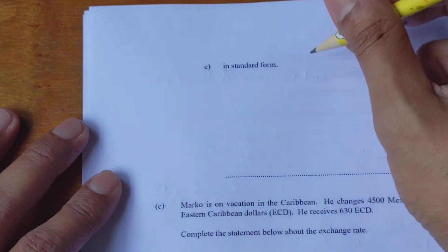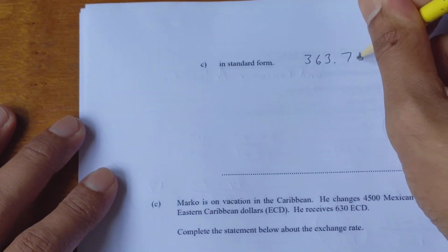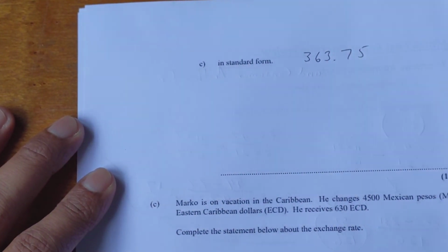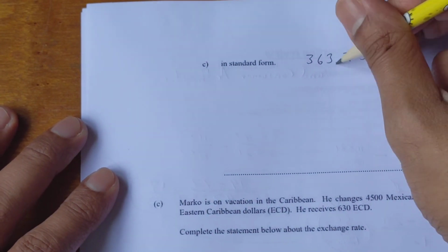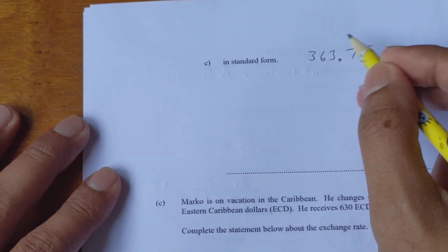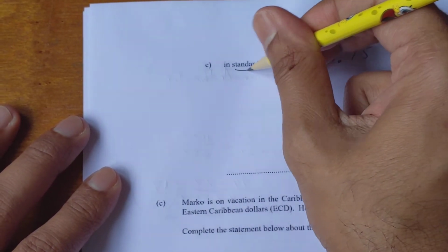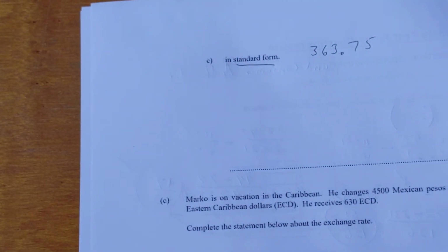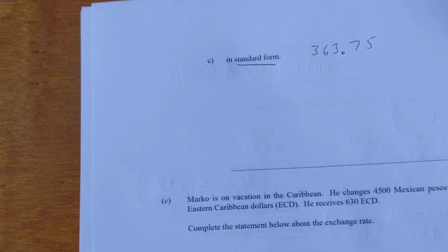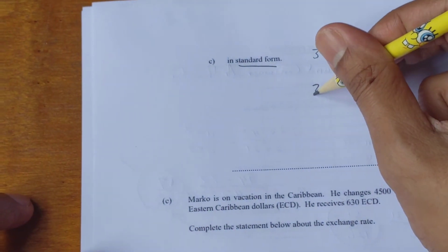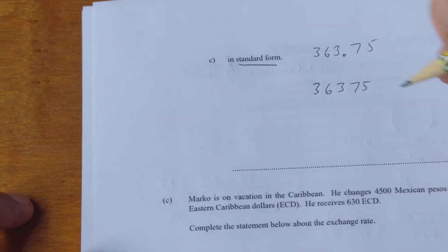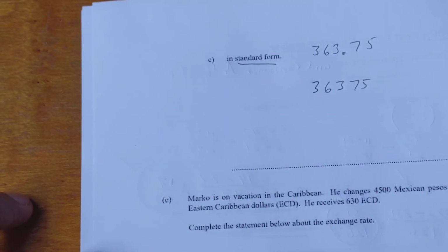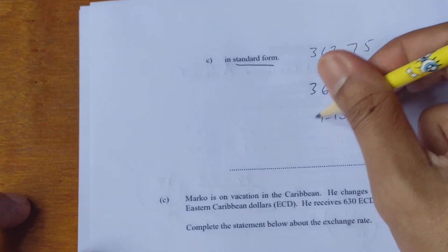So in standard form again, 363.75. Standard form is the one where we need to write this back as a number that could fit between 1 and 10 by moving the point. So you realize they're going through the different types of approximations we have: significant figures, decimal places, standard form. So I'm going to write this back without the point. I need to put the point in such a place that the new number has to fit between 1 and 10.